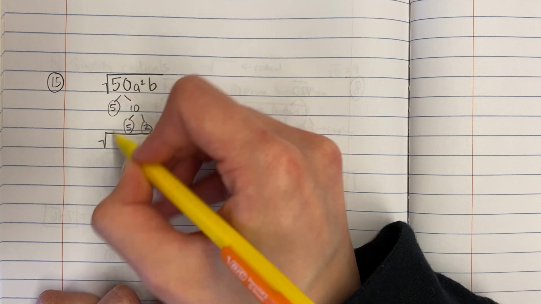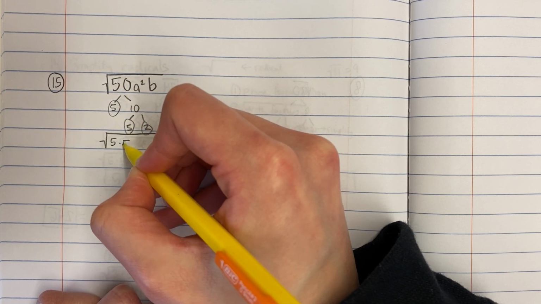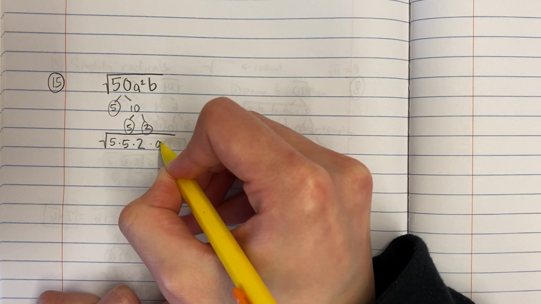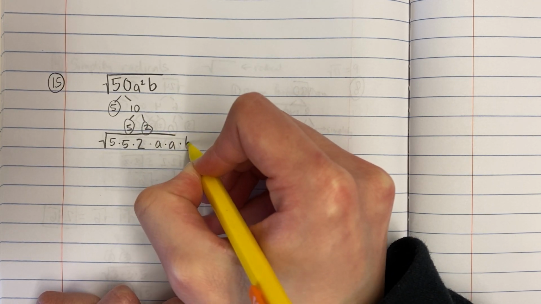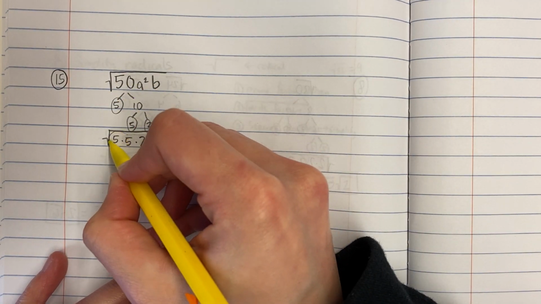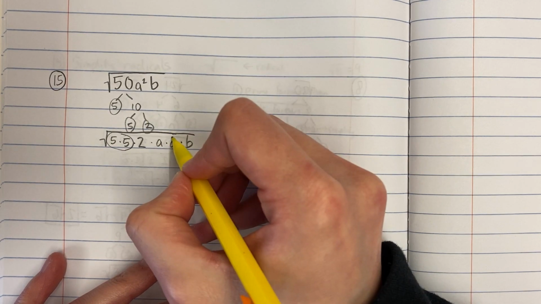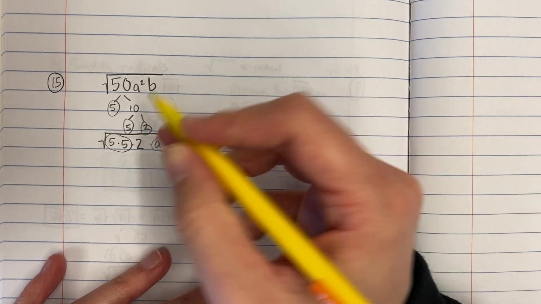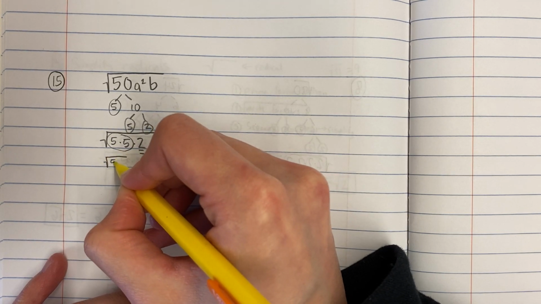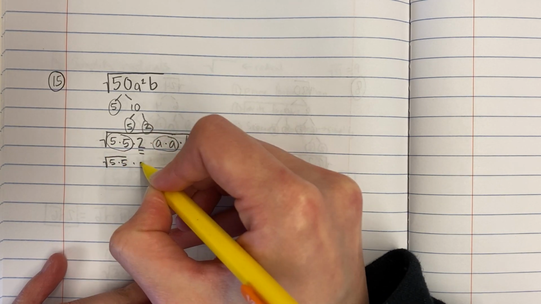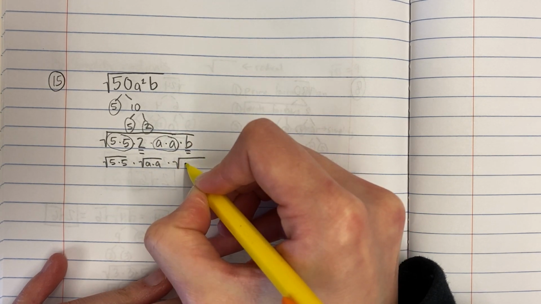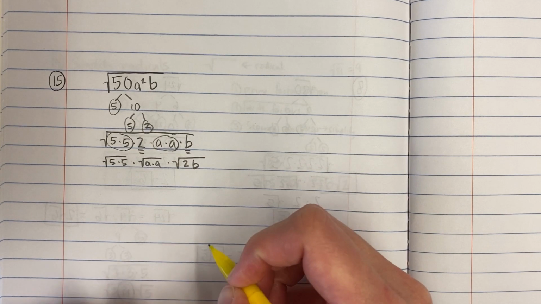I'm going to list these out. So 50 is 5 times 5 times 2, but then it's also times A times A times B. Now I'm going to do what I've always done, which is I'm going to take the doubles. So I see a double 5 right here, and I also see a double A right here. Now the 2 and the B, those are singles. So I'm going to take out my double, and then here is where my singles are going to stay.